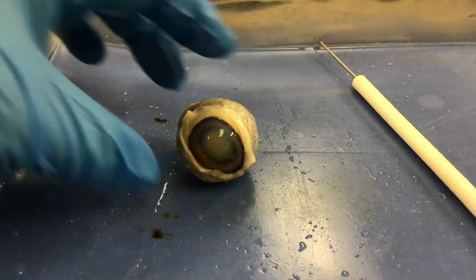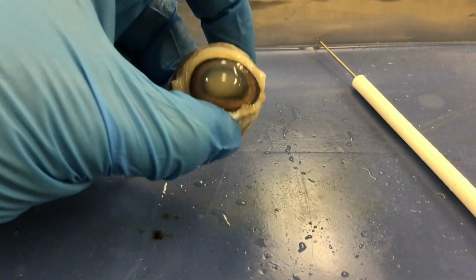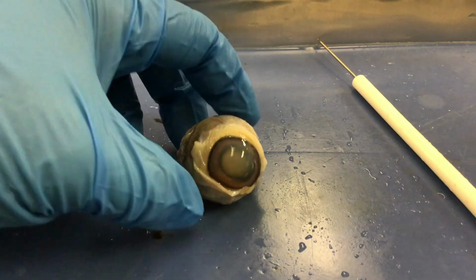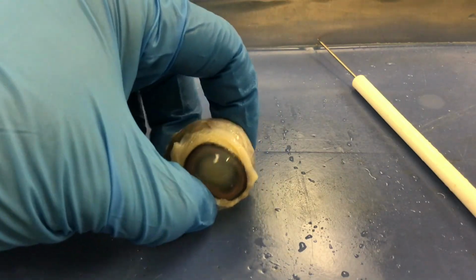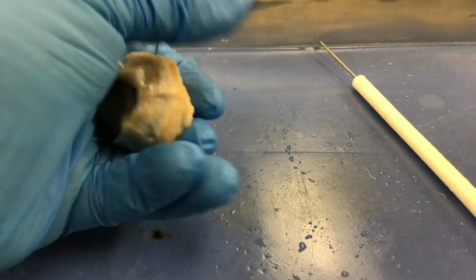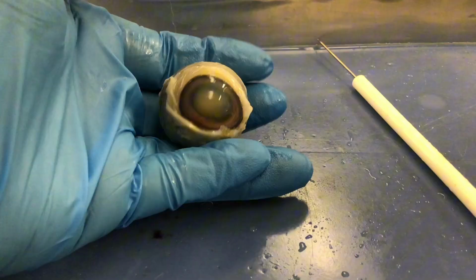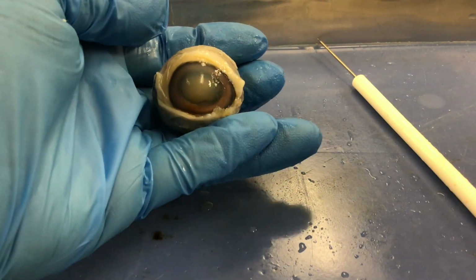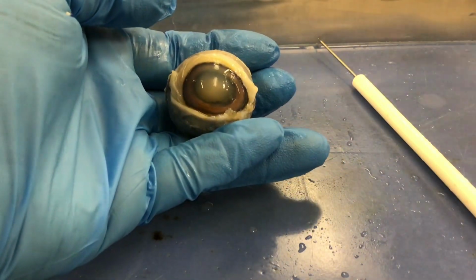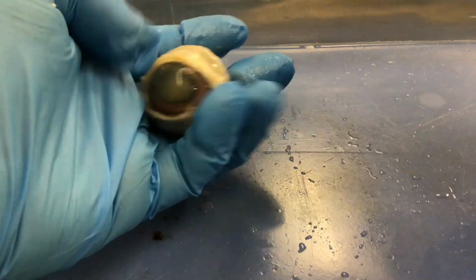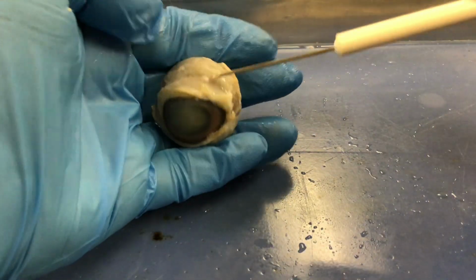In this video, we're going to do the eye dissection. This is a sheep's eye. So we're going to first identify structures on the external surface of the eye, and then we'll talk about the internal. So here you can see this is the anterior pole of the eye, and you can see the white of the eye.